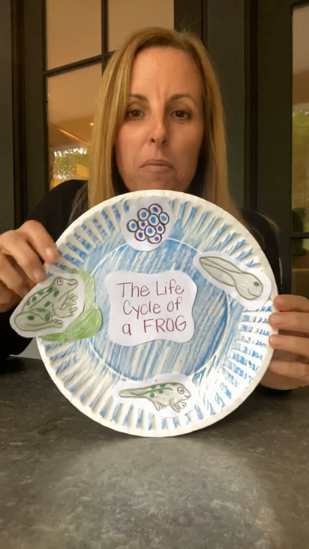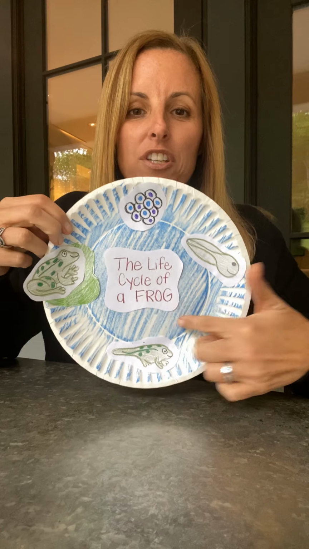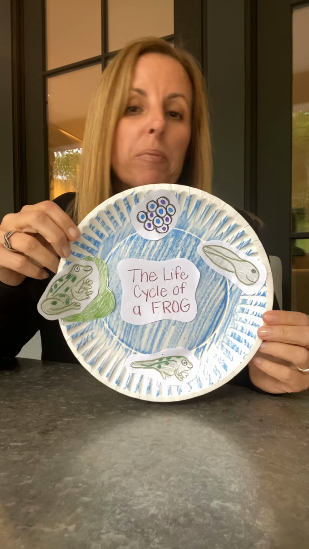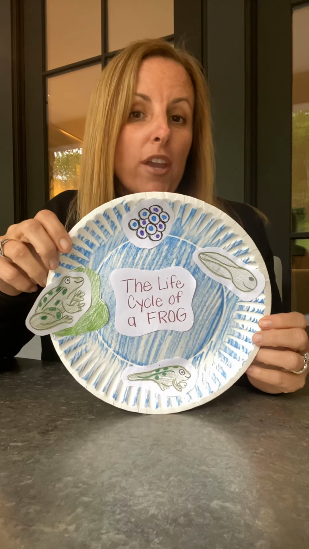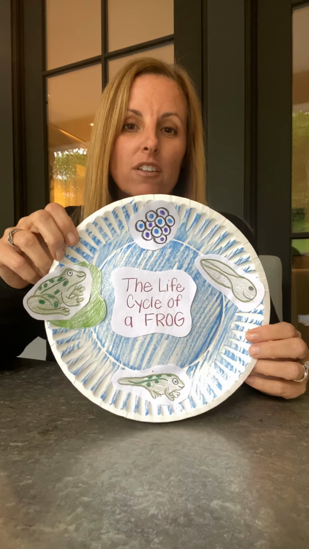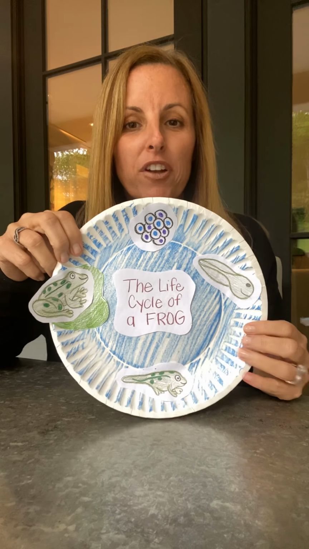I took a paper plate. And I took my blue crayon and I colored it to make it look like the pond, okay? So if you don't have a paper plate, you can just do this on regular paper. You could also paint it if you have paint or watercolors. But I colored it with my crayon.